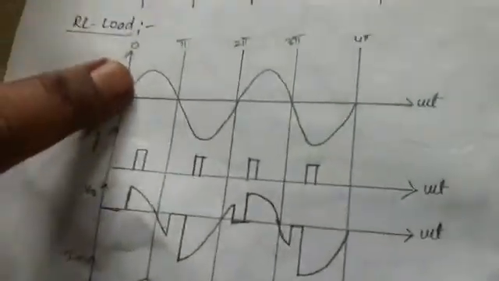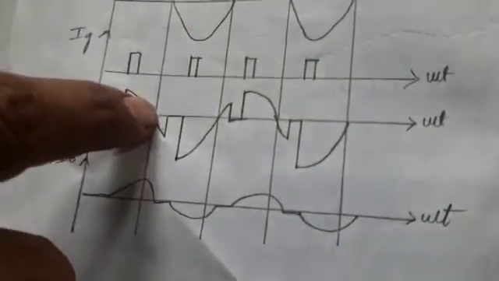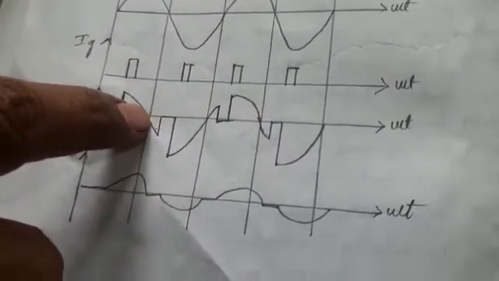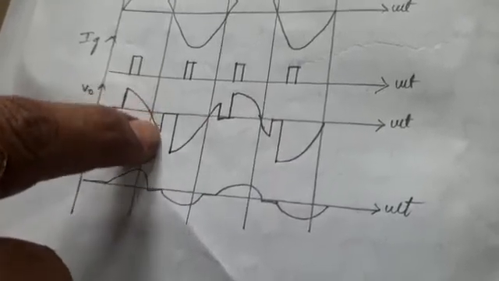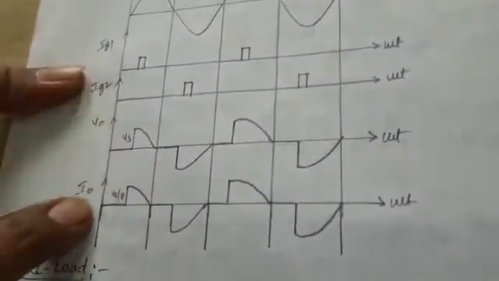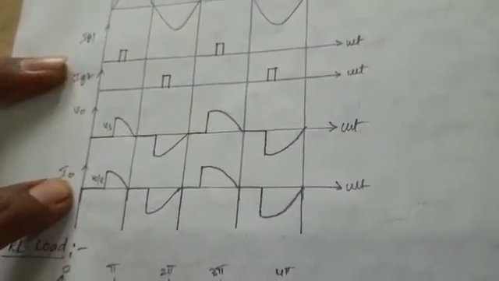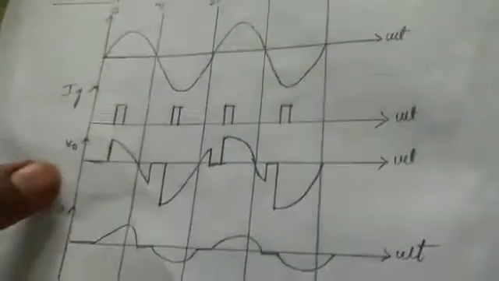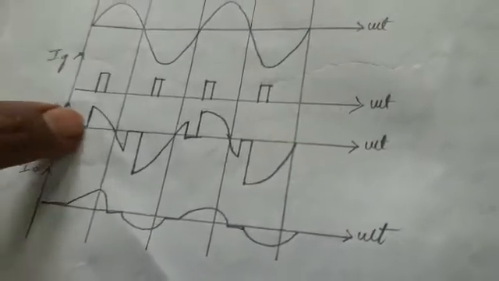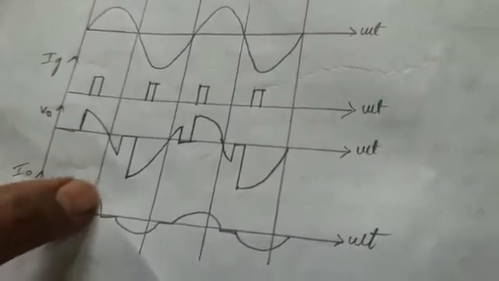You can observe there is an extension again, because the inductor stores energy, so the current will continue to flow for some time, and that's why we get the negative part here. After some time it will again reach 0. So this is for voltage and current. You can observe that in R load the voltage and current waveforms are the same, because in a resistance, voltage and current are in phase. But in RL load, the inductor current lags the voltage. That's why you can observe a small change in the current waveform also.